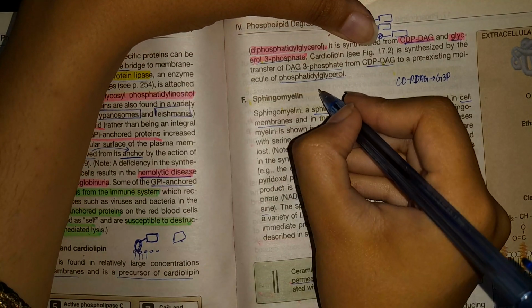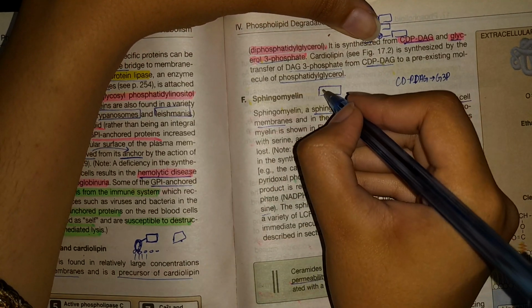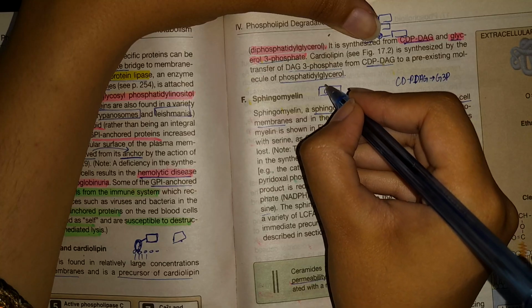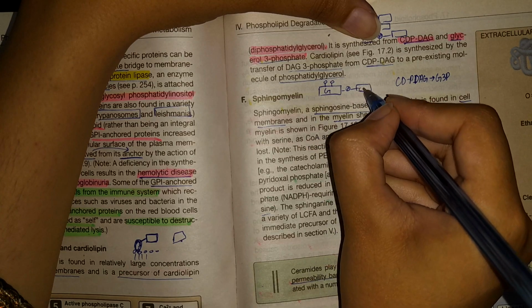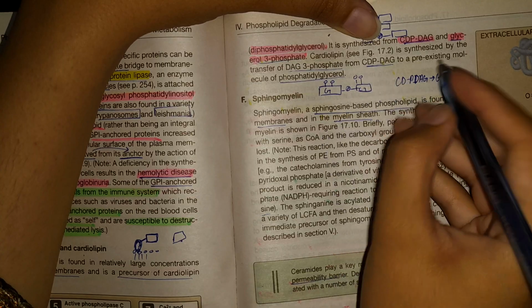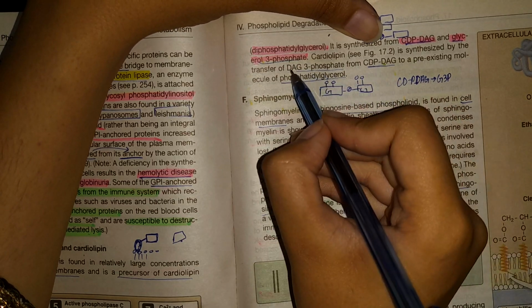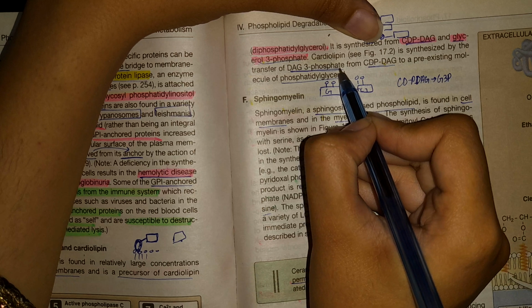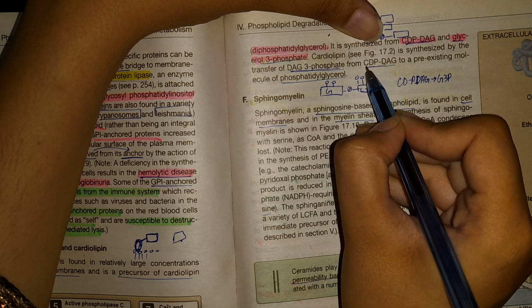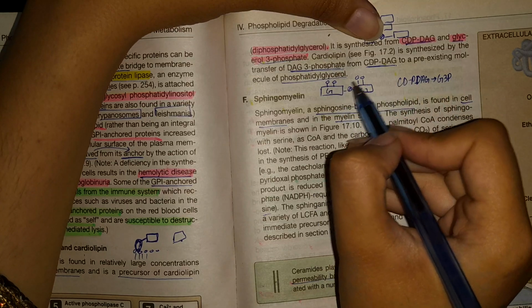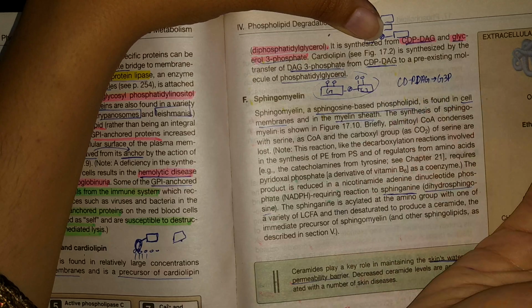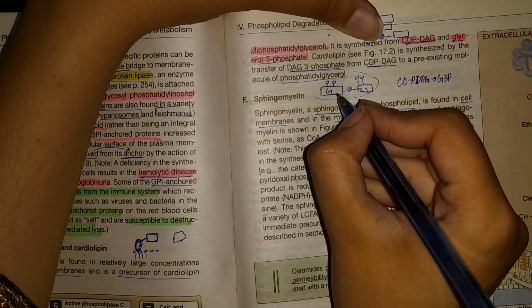Now cardiolipin is synthesized by the transfer of diacylglycerol 3-phosphate from CDP-DAG. When I was talking to you about cardiolipin, I told you that it has 2 phosphatidic acids which are attached to each other. Now they tell you that if you have DAG 3-phosphate and you attach a CDP-DAG to it, what will be the remaining compound? The remaining compound will be cardiolipin.